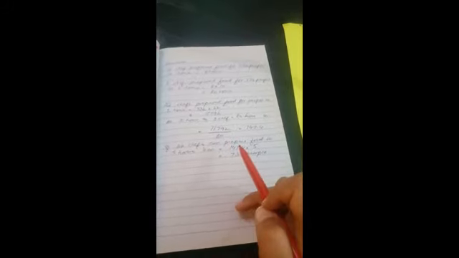11792 divided by 80 will become 147.4. If 22 chefs can prepare food in 5 hours, then 147.4 multiplied by 5 will become 737 people. Now, this is all about practice. This is all about exercise 9B.